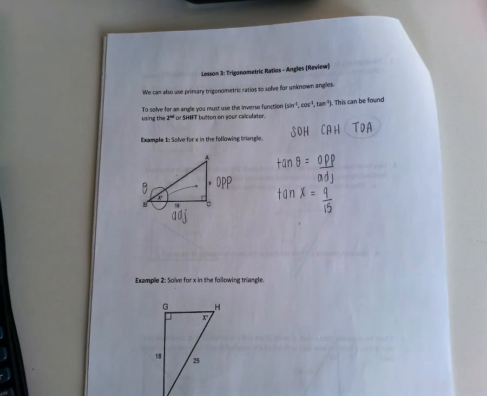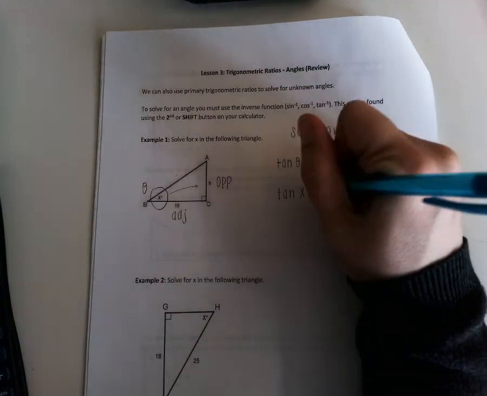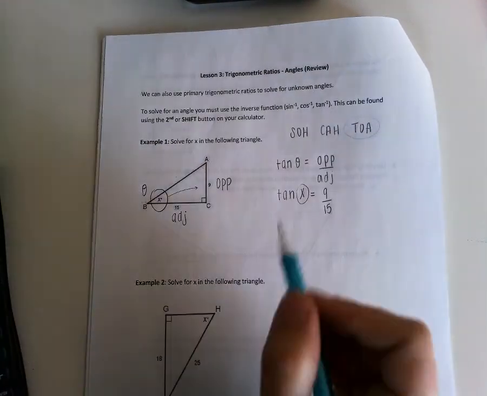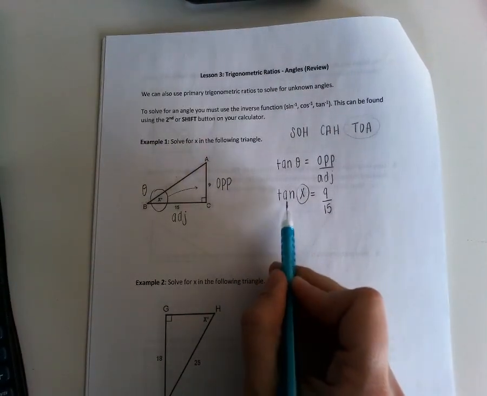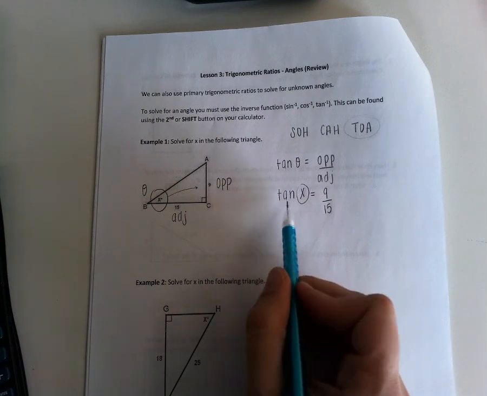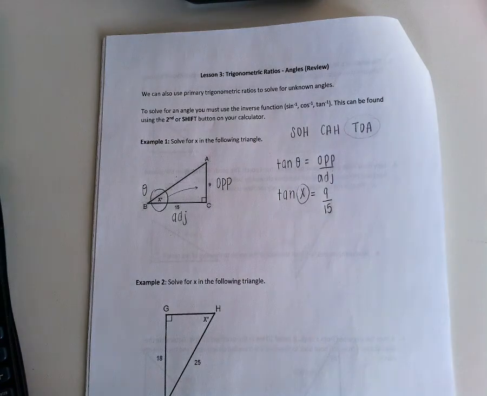Now this is where this gets a little bit different than in the previous lesson. We need to get x all by itself. And in order to do that, we need to get rid of tan. But tan isn't a value. Tan is a function. So we can't just divide by tan or subtract tan, because tan in and of itself isn't a value.